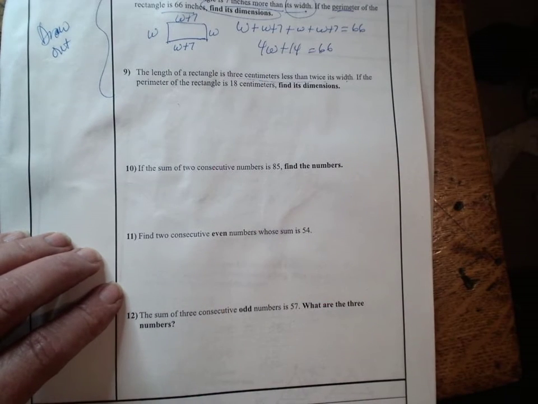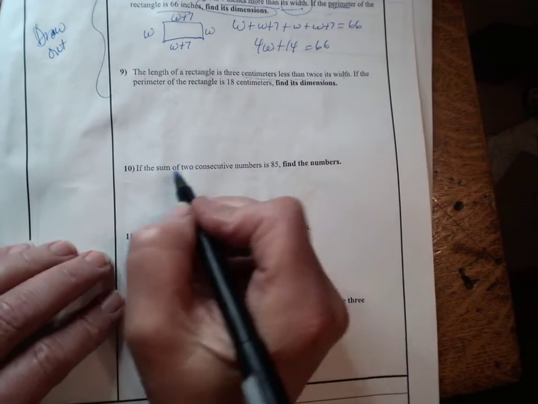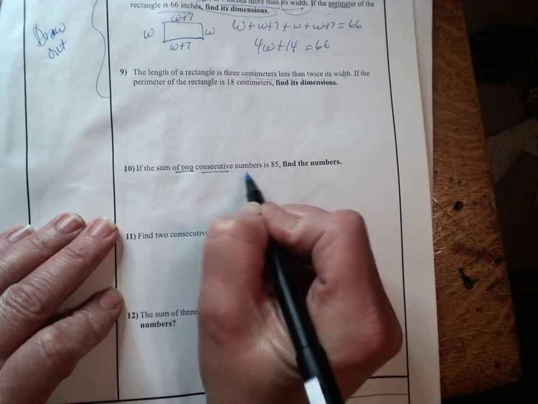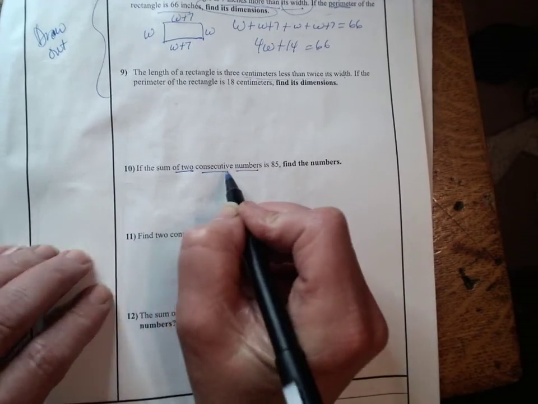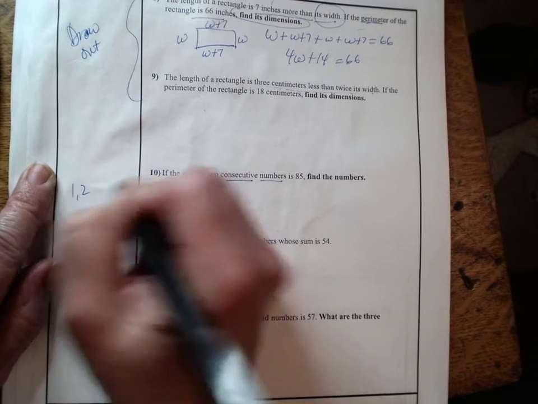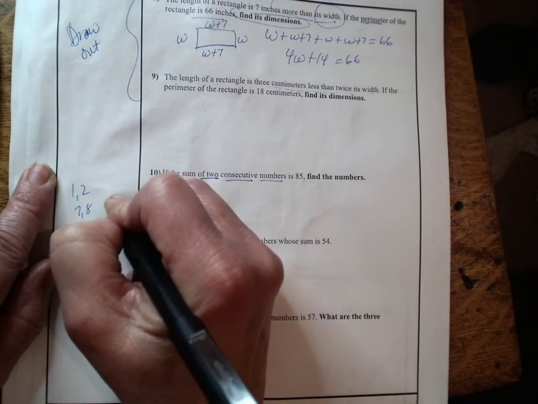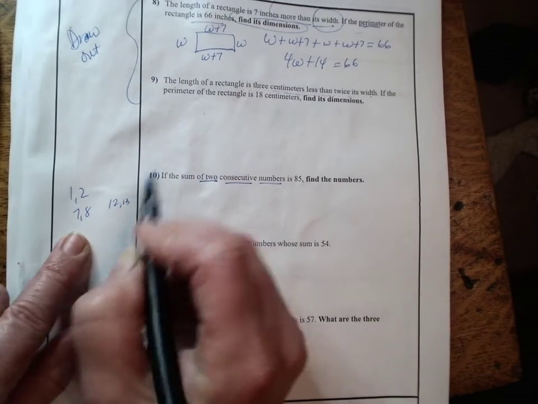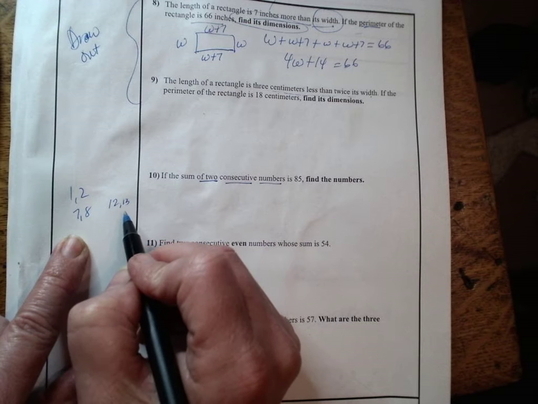Okay, so there's some terminology here that you need to know. The sum of 2 consecutive numbers. Consecutive means to be in order, like 1, 2, or 7, 8, or 12, 13. Those are 2 consecutive numbers, okay?